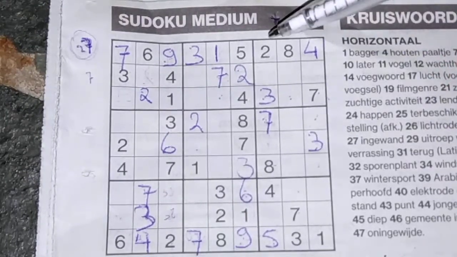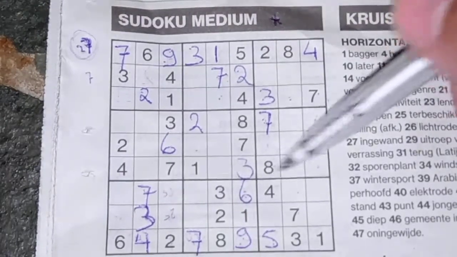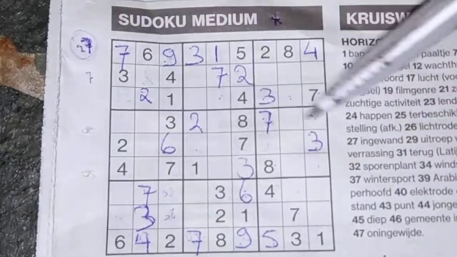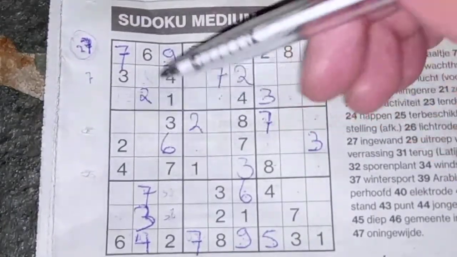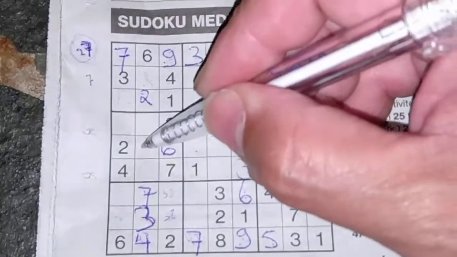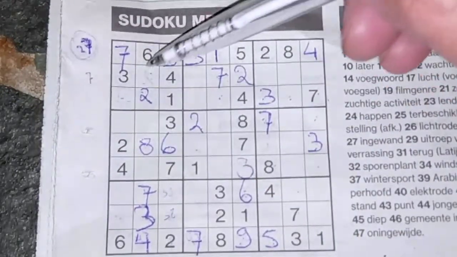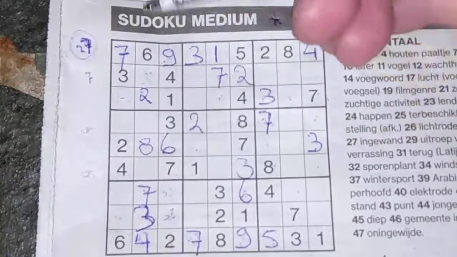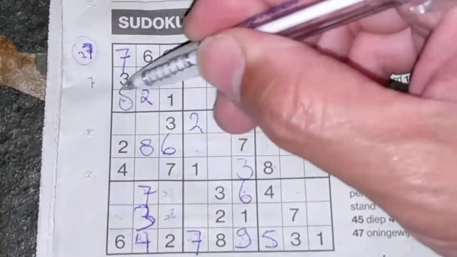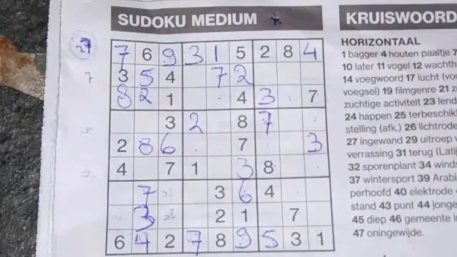How about the number 8 in this row? 8 in that row, so in the middle row, the only place for the 8 should be there. 2 numbers left in this big square for the numbers 5 and 8. We have an 8 now, so no 8 there. 8 should be here, and a 5 goes there.